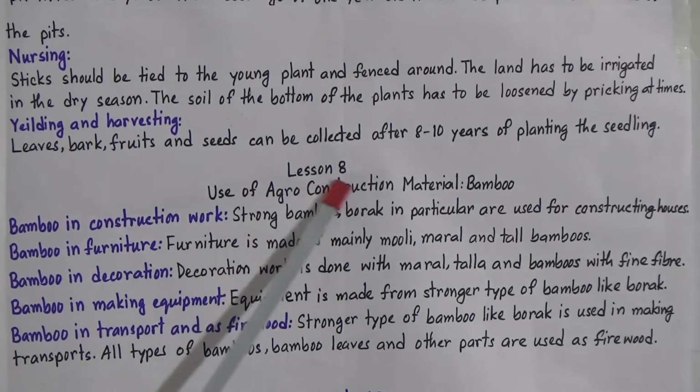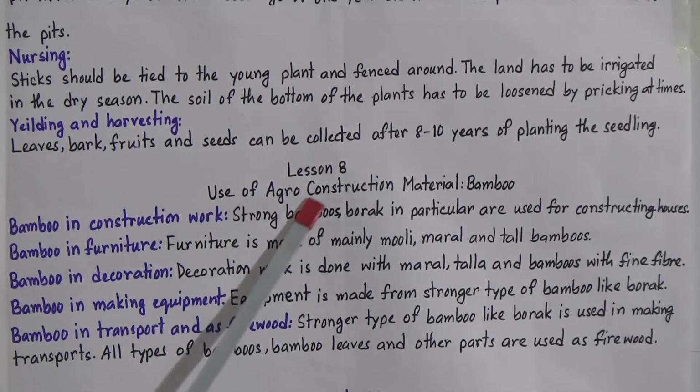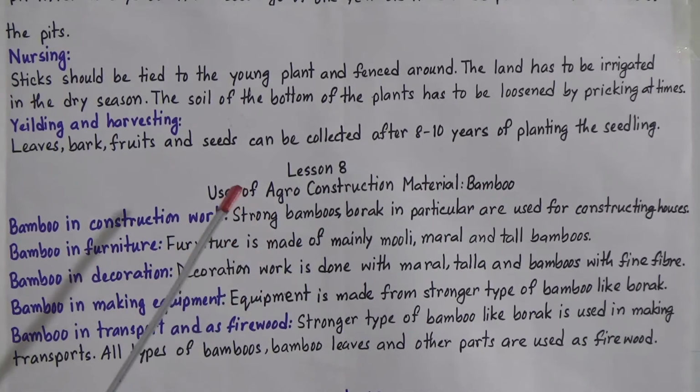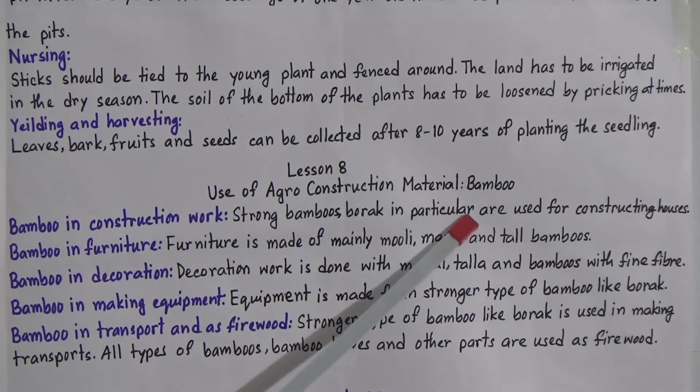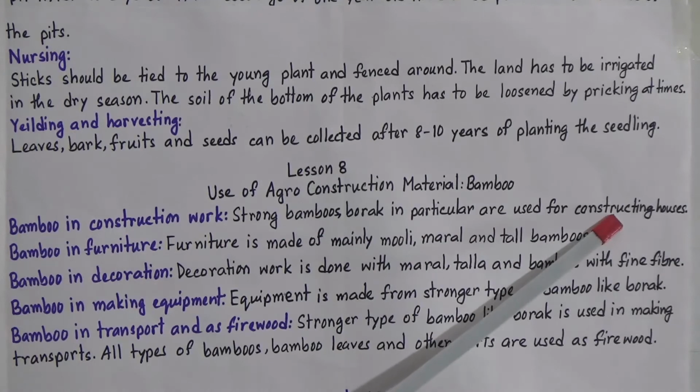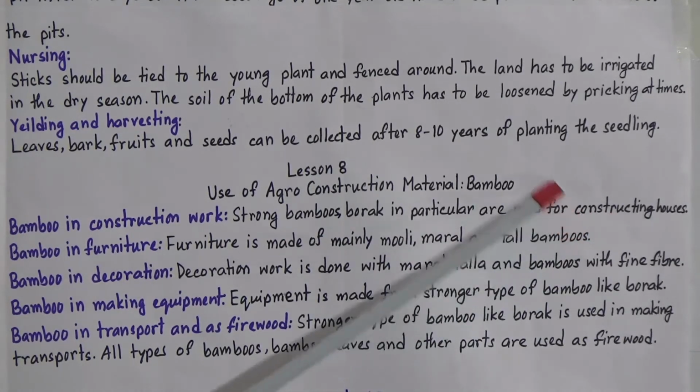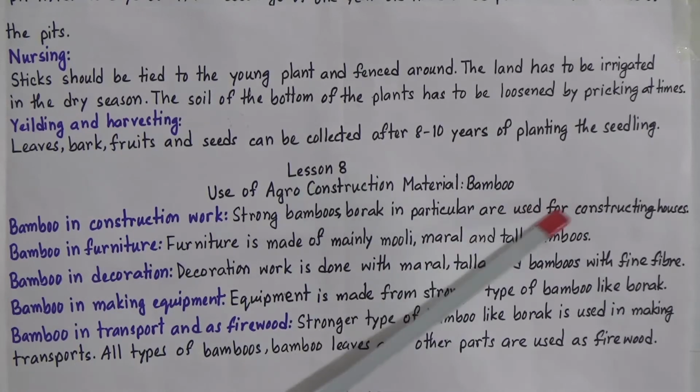Now lesson 8. Use of agro construction material, bamboo. So now we will know about the use of bamboo in our life. We can use bamboo in construction work, and for construction work, strong bamboos like borak in particular are used for constructing houses, and the low income people of the village depend on the bamboo to build their houses.